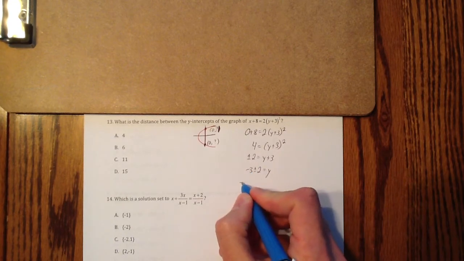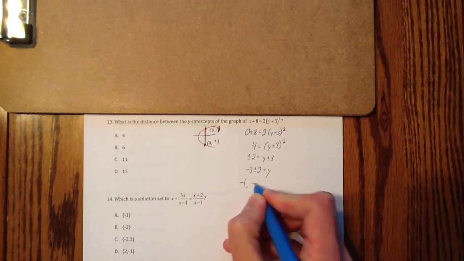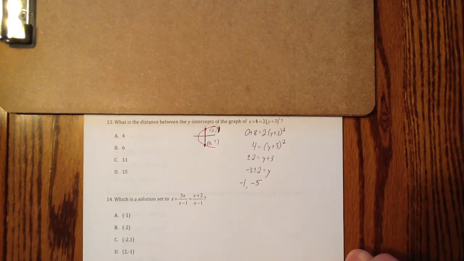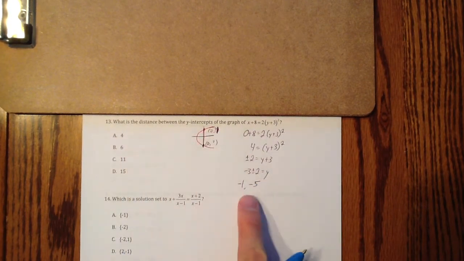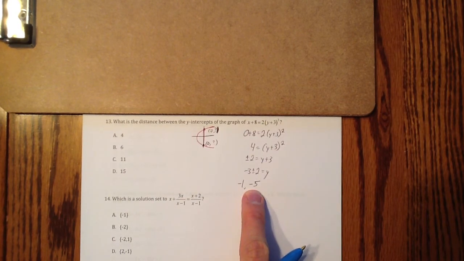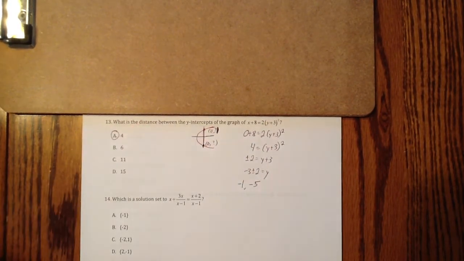One of the y-intercepts is negative 1. The other one is negative 5. At this point, if you're thinking a little bit ahead of me, then the answer is obvious. What's the distance between them? Well, the distance between those two is 4. Which means my picture is a little bit off, but that's okay.